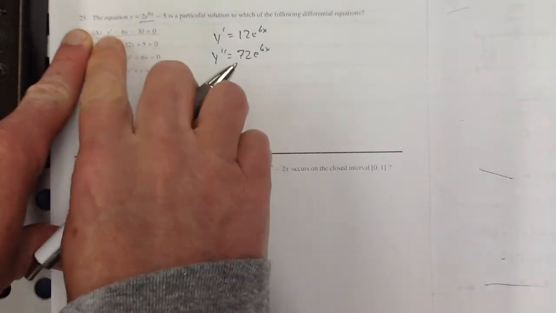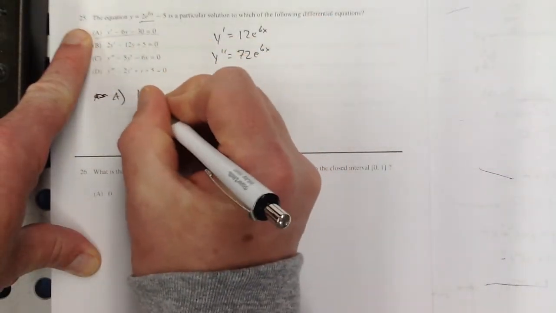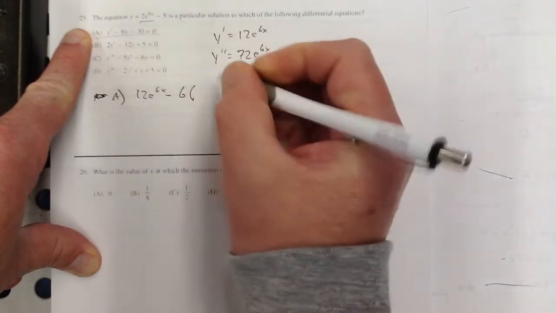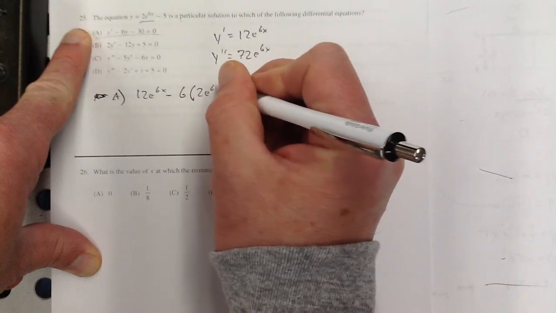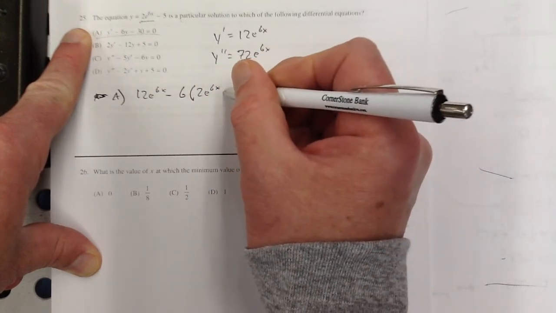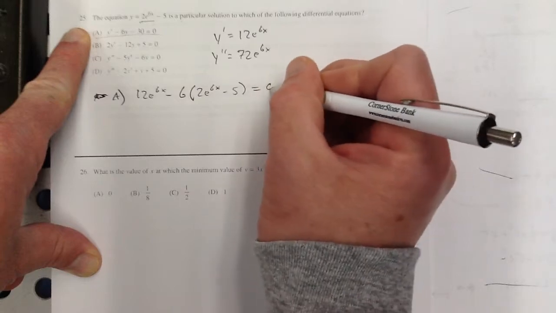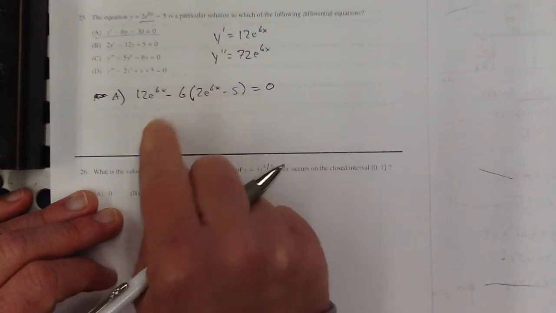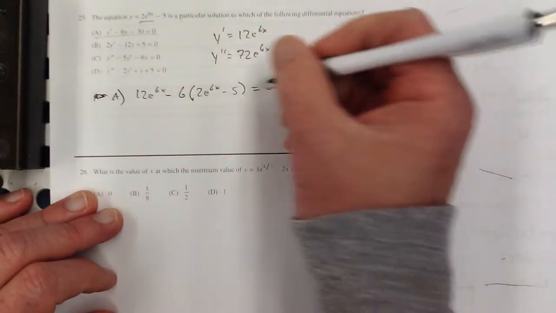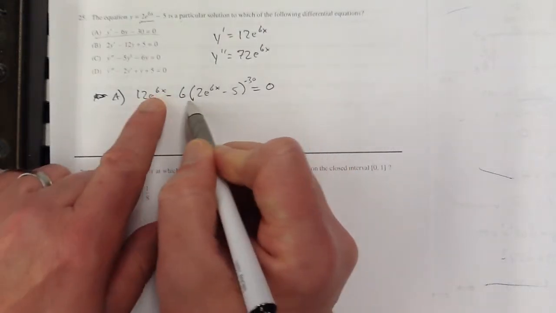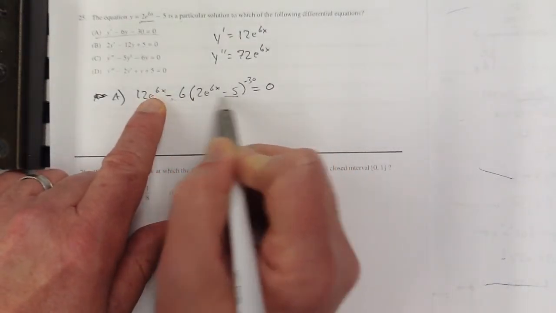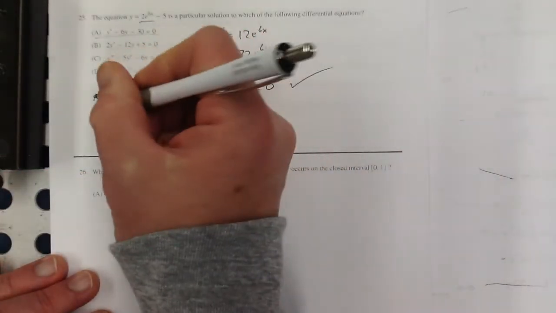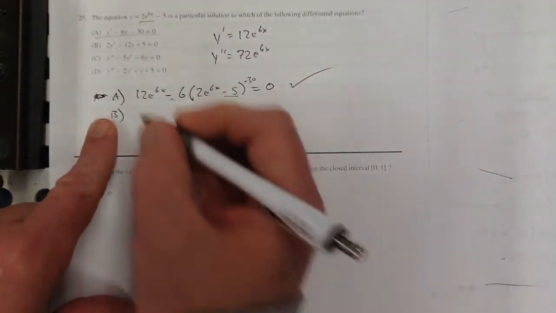So for A, is it true that y prime, which is that, minus 6 times y, which is that, is equal to 0? Let's see, that's 12e to the 6x minus 12e to the 6x. That's true. Oh, I forgot the minus 30 there. Minus 30, and minus 6 times that would be plus 30 minus 30. I think that checks out. That looks good. Let's just see that the other ones don't work so we can feel really confident about it.